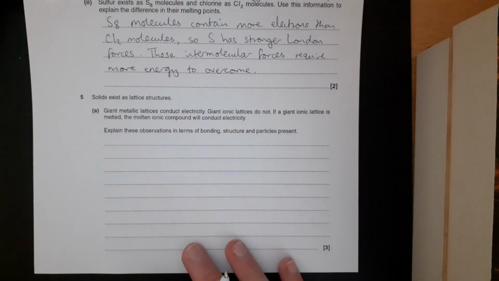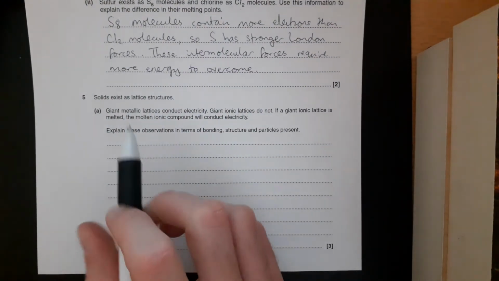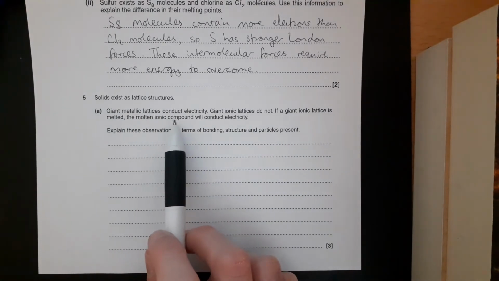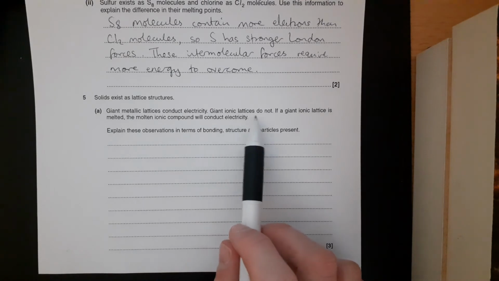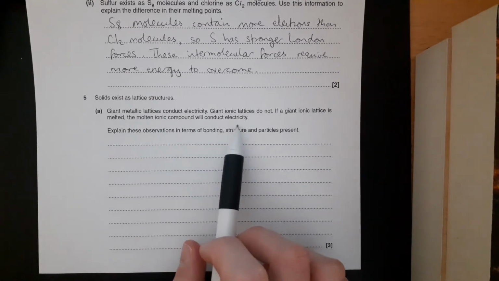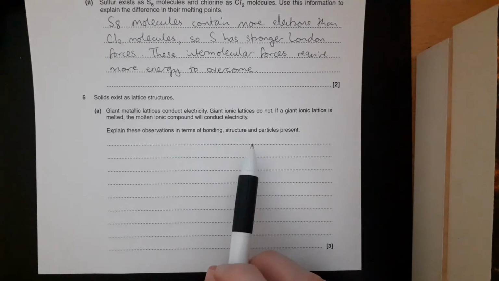Okay, final question here. It's saying solids exist as lattice structures. Giant metallic lattices conduct electricity. Giant ionic lattices do not. If a giant ionic lattice is melted, the molten ionic compound will conduct electricity. Okay, and we need to explain this.